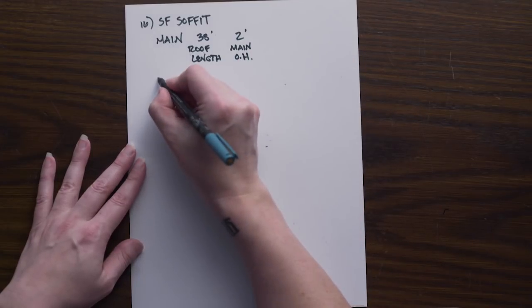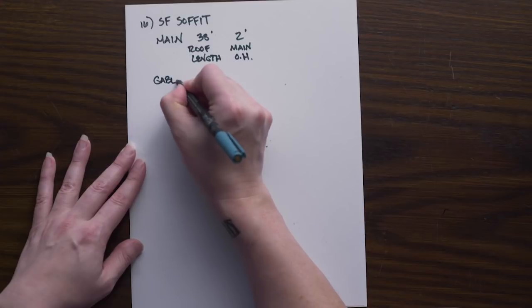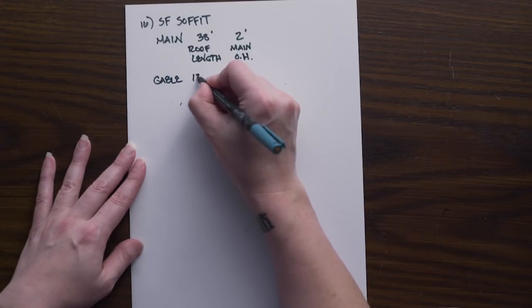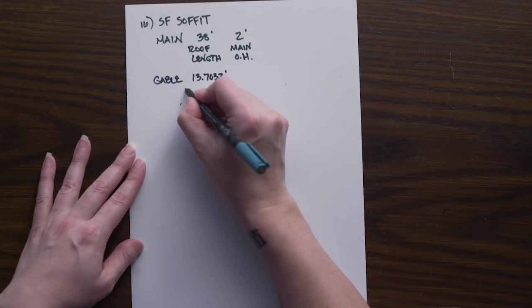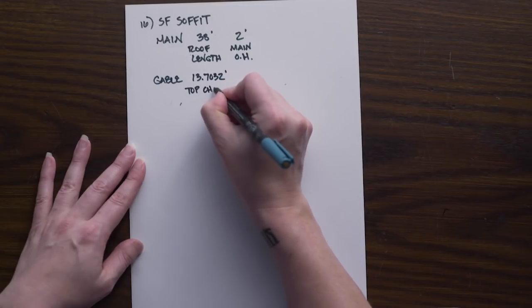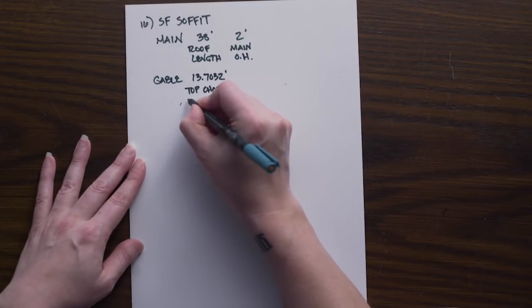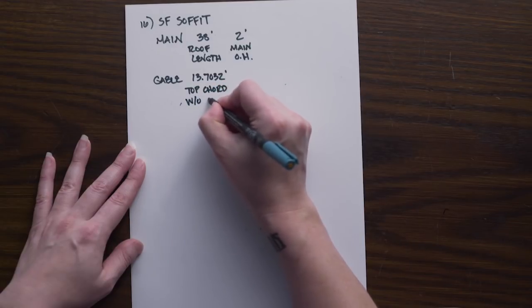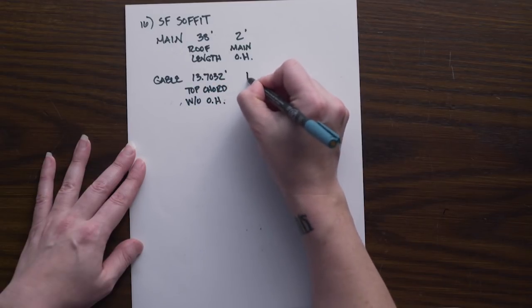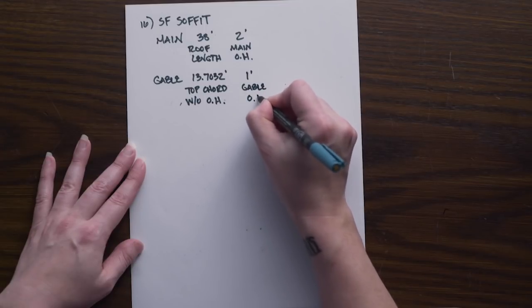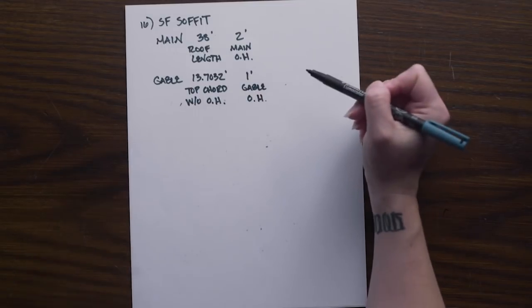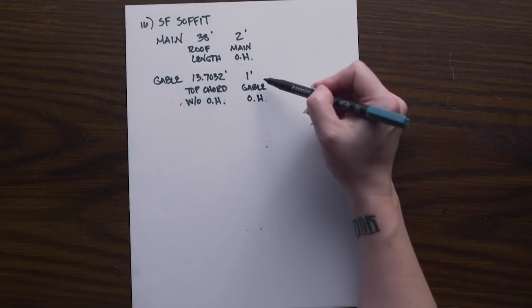And for our gable, we have the 13.7032 feet, which was our top chord without the overhang factored in. And we have the 1 foot, which was our gable overhang. So I've written it out just to show you that we've already gotten all of these numbers.